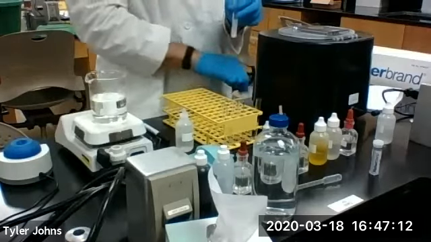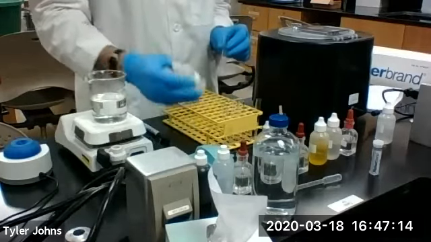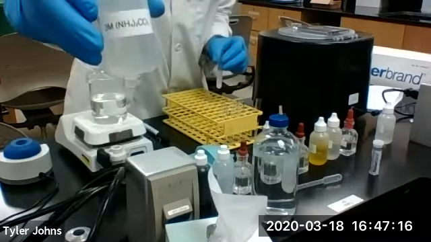Now that we are just basic, we're going to add 1 ml excess of the 3 molar ammonium carbonate.